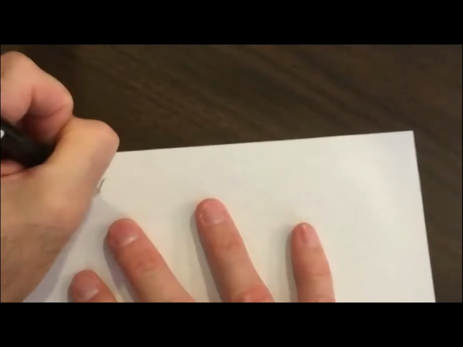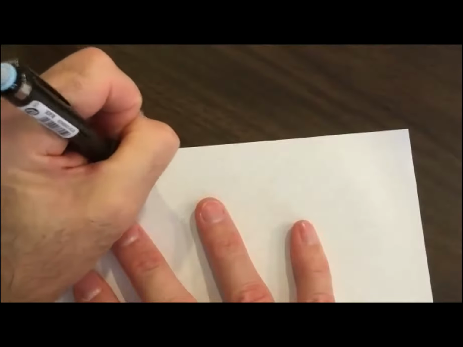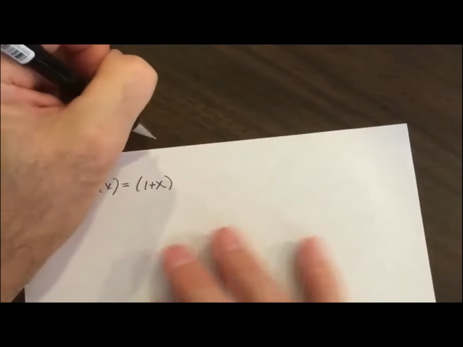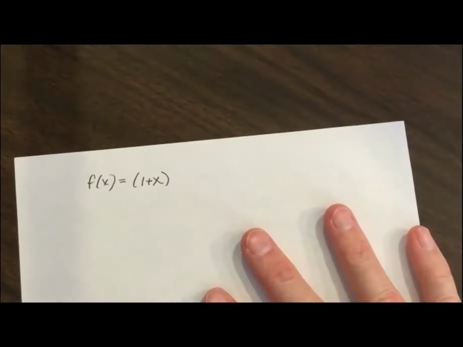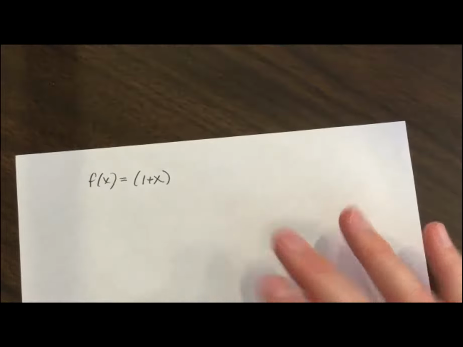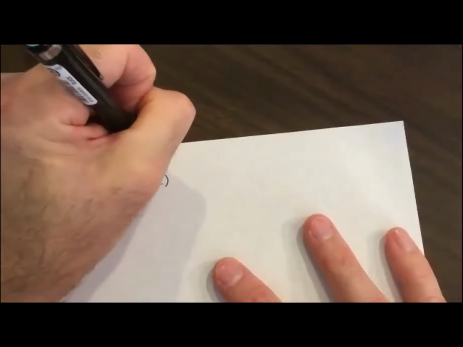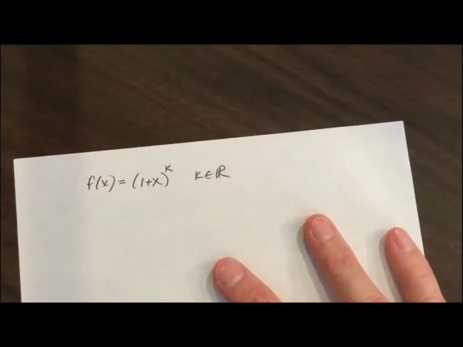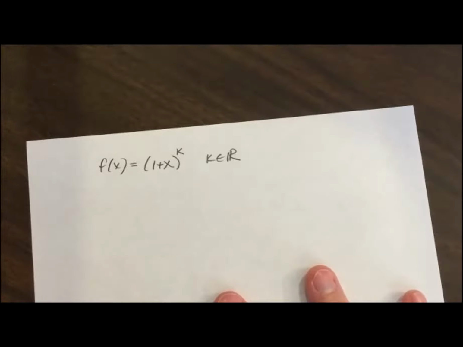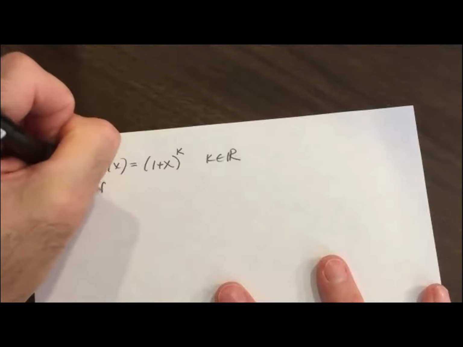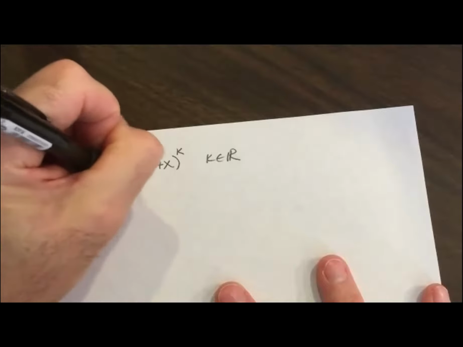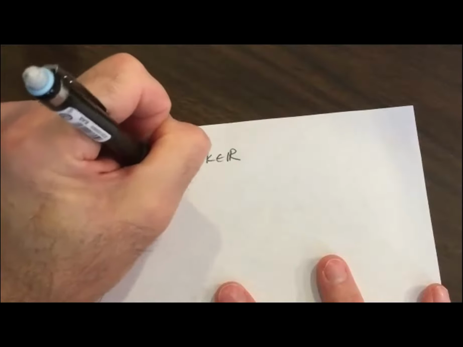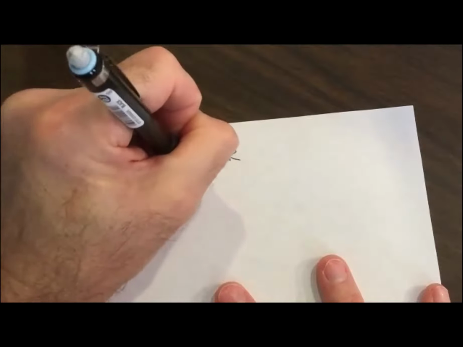So f of x is equal to, and I'm going to write it sort of this turned around way, because we've been putting the larger and larger powers of x in our power series on the right-hand side. So this is (1 plus x) to the k power. K is any real number now. Okay, but it's a constant, right? You pick it, it's a constant. All right, so what do we need? We need the derivative, right? So we've got k times (1 plus x) to the k minus 1.